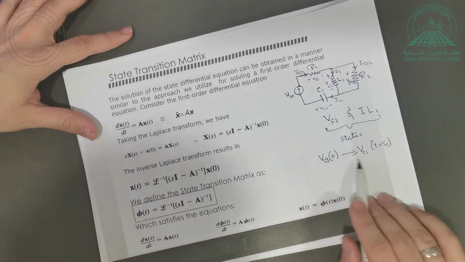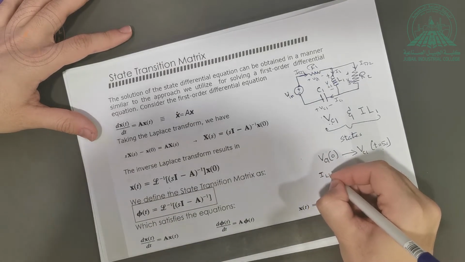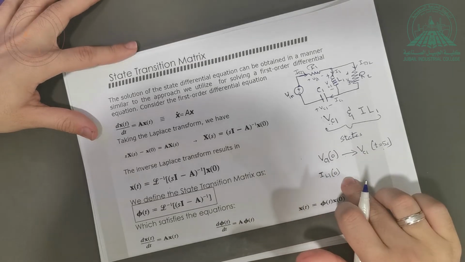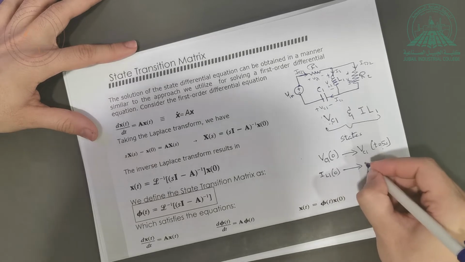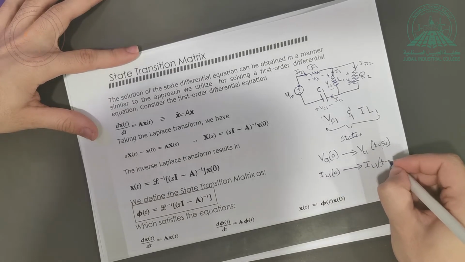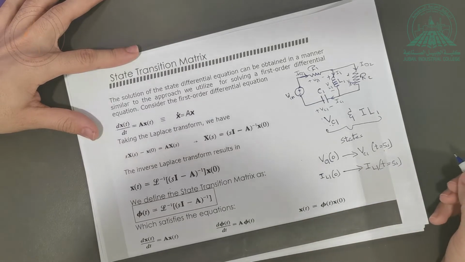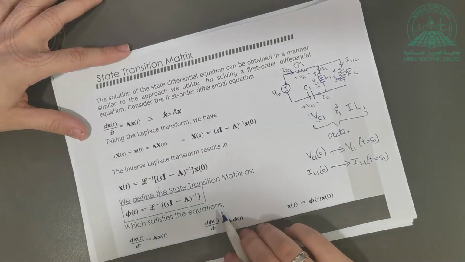So this is why we need the state transition matrix. Similarly, if I give you IL1 at 0, how can I know the value of this current after 5 seconds? Is it possible? Yes. How do I move from the initial condition to this point? Using the state transition matrix.